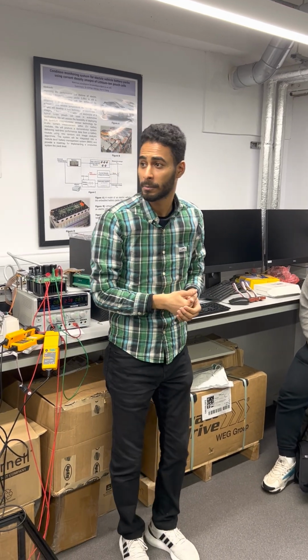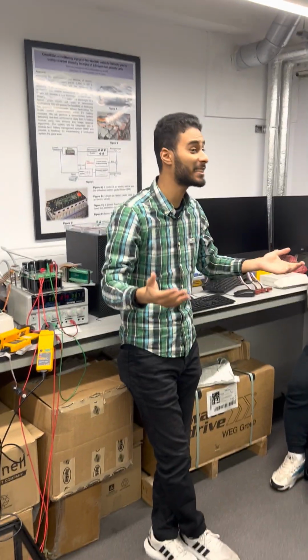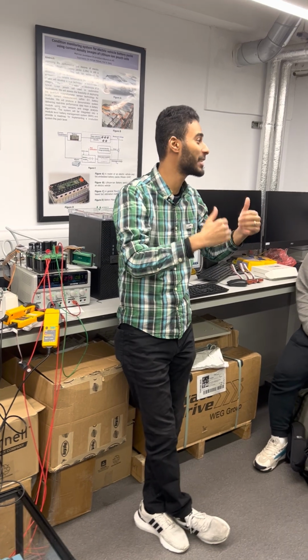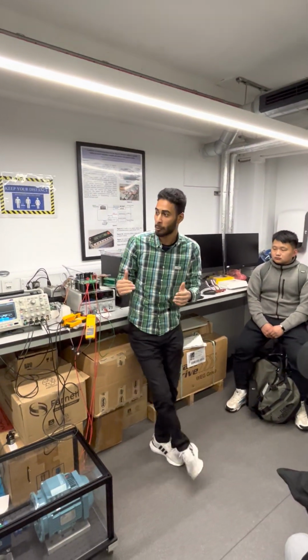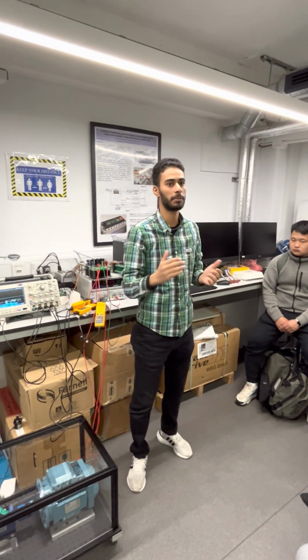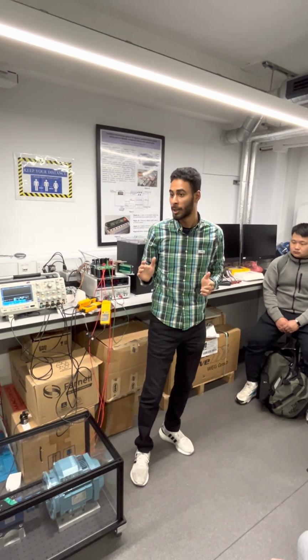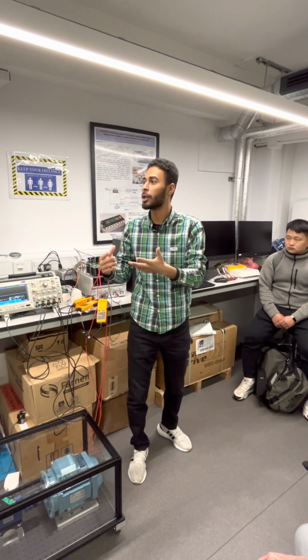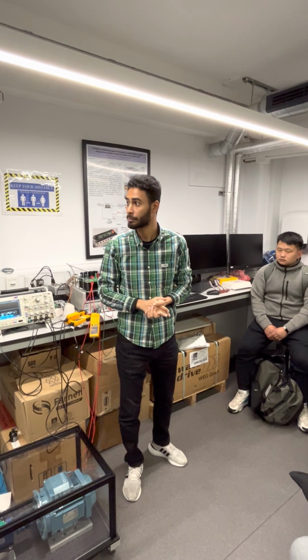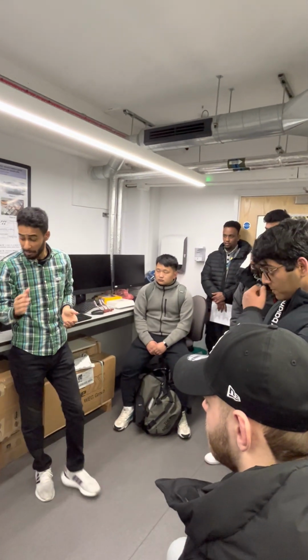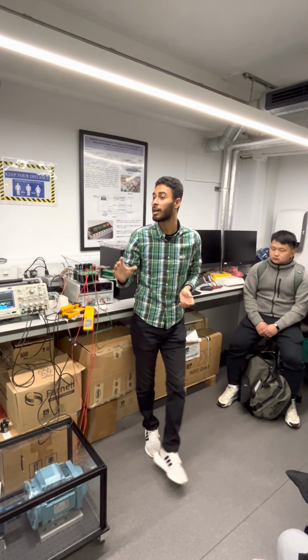Why? For safety purposes, of course, and because it's a fixed voltage and fixed frequency, and therefore the speed will be fixed. But we need to control the speed because sometimes it will be high, sometimes low. So we have to find a way to bring a variable AC voltage source. So simply, we will use this device.